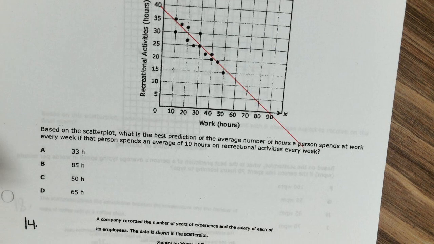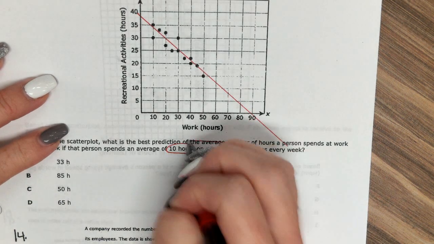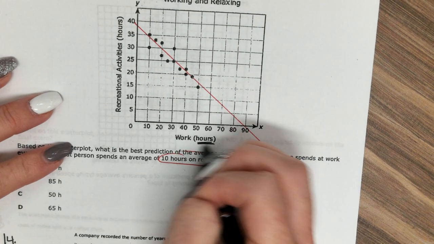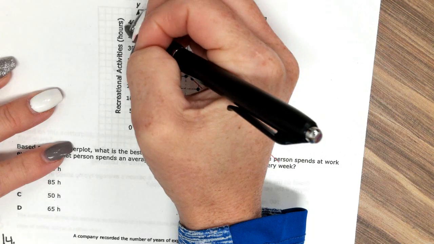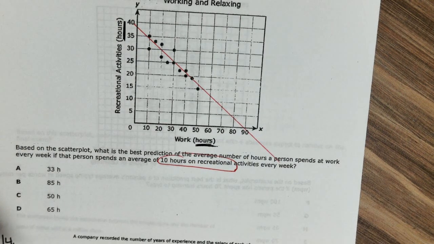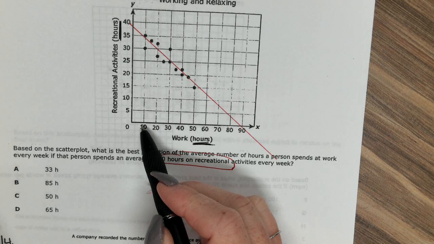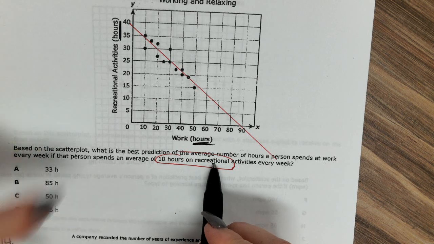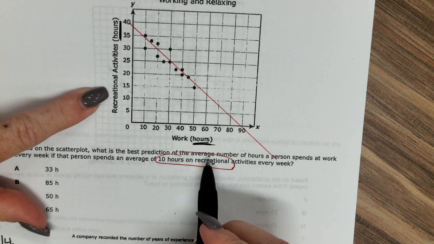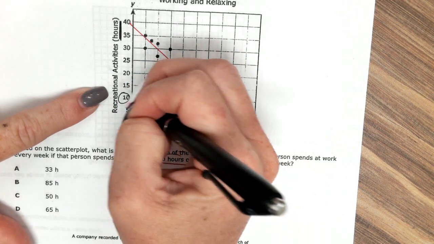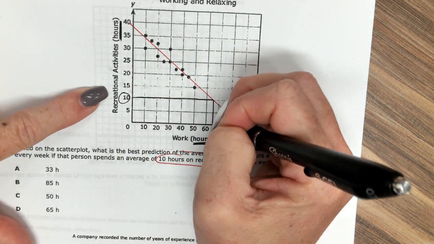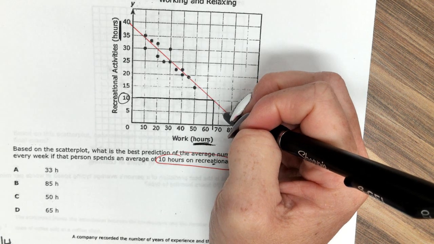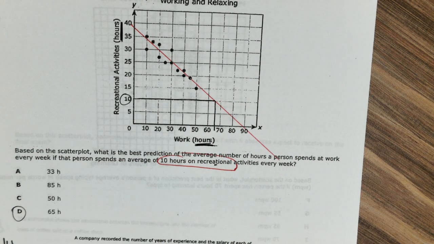It says, based on the scatter plot, what is the best prediction of the average number of hours a person spends at work every week if that person spends an average of 10 hours on recreational? Now, what did y'all notice? What does this say right here? Hours. What does this say over here? Do you think some people didn't read and they went straight to 10 right here? Probably. But what are they asking for? 10 hours on. So where's recreational hours? On the y-axis. So you should have gone over here, gone to your trend line, and gone down, and I am right at the what? I'm right at 65. So I'm happy with that answer.